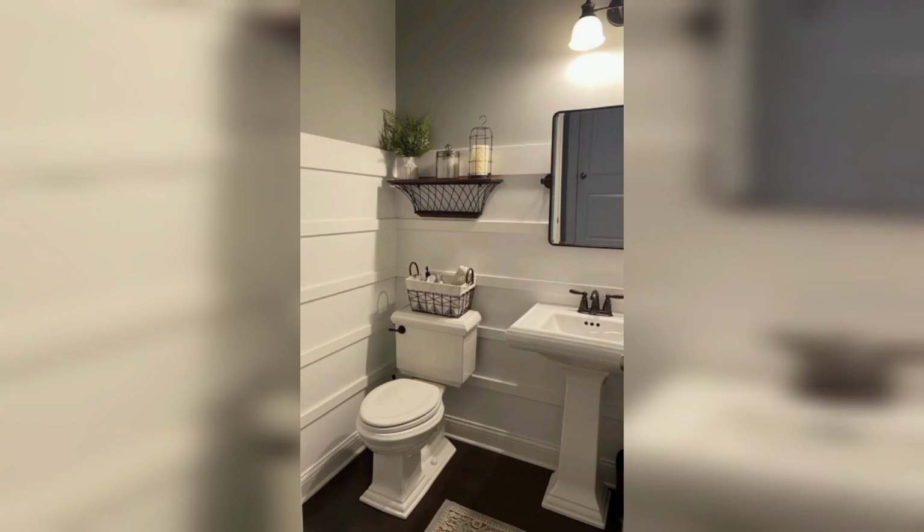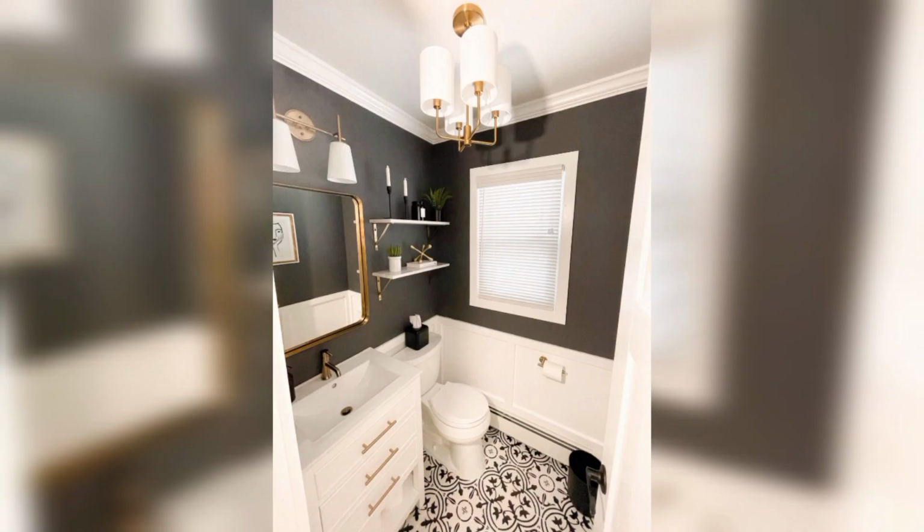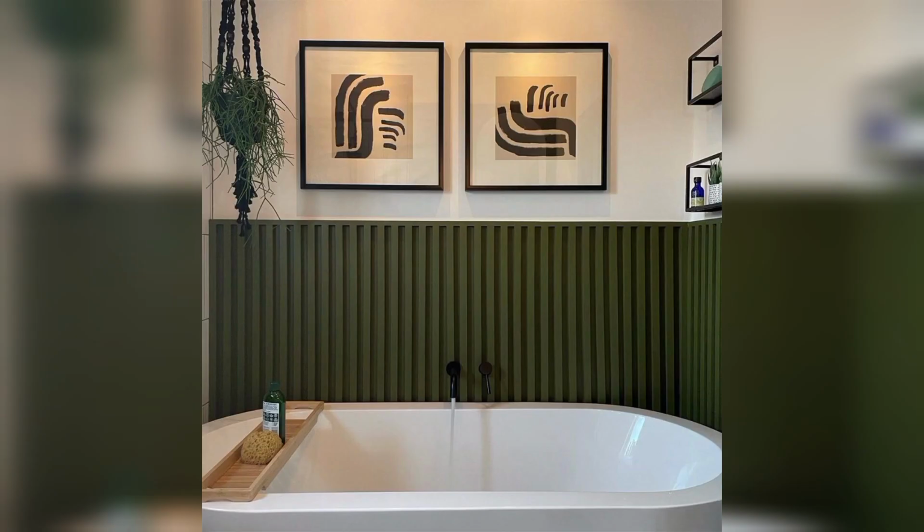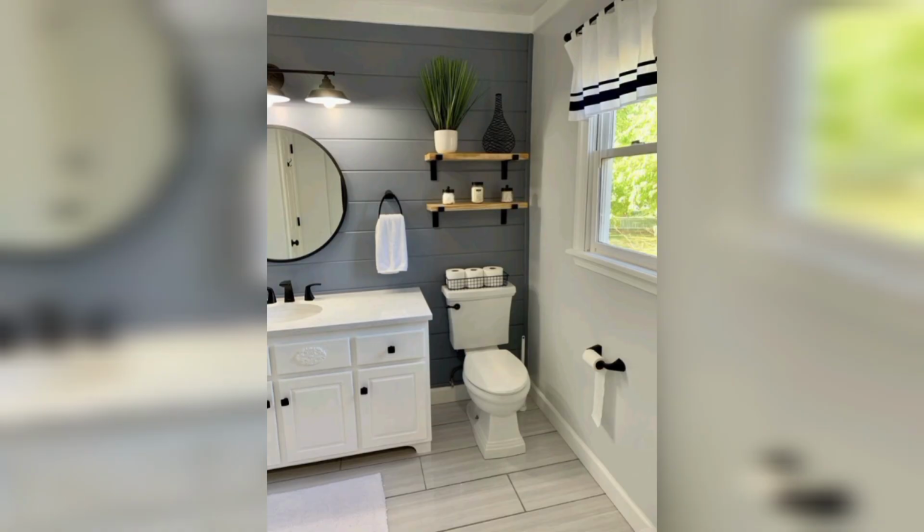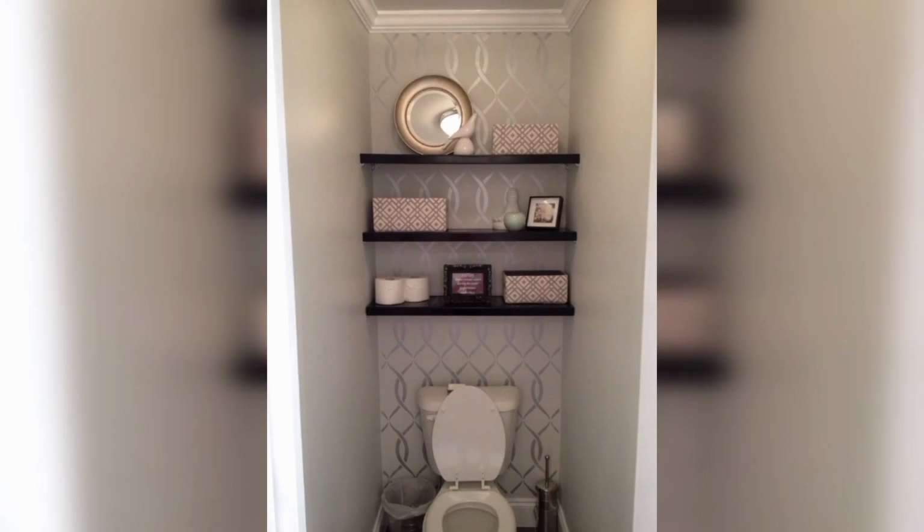We will explore a plethora of smart bathroom wall ideas, each designed to help you make the most of your limited space.